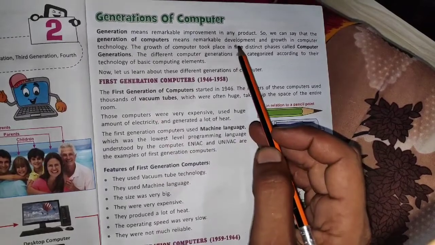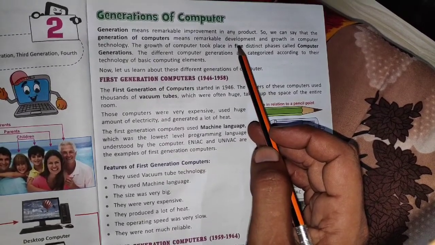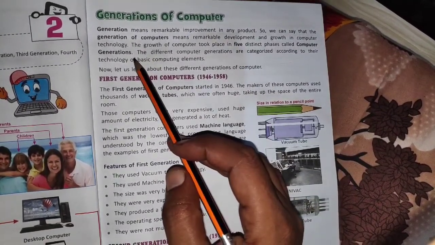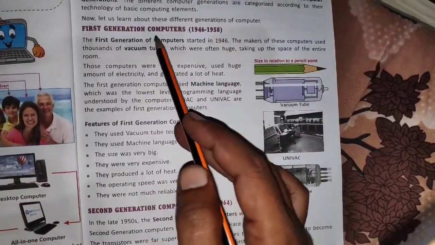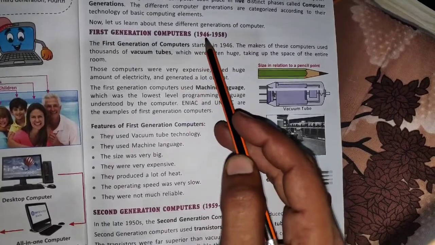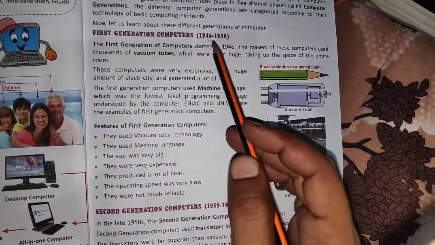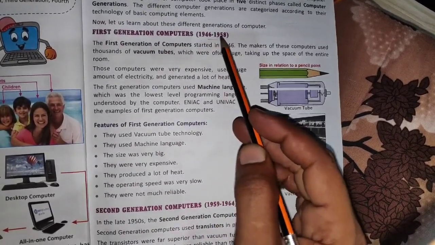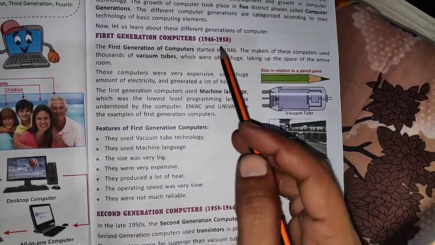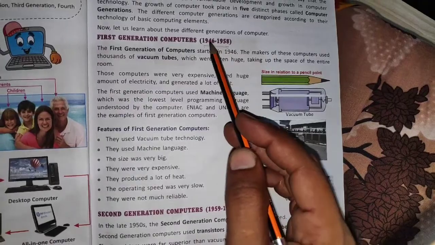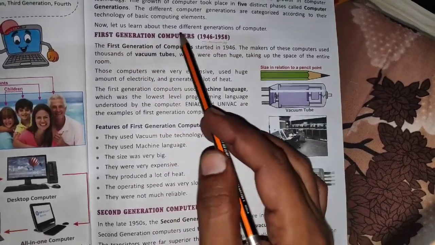There are five different generations of computer. Let's see them one by one. The first generation of computers falls in the time slab of 1946 to 1958. All the computers which were made during this time period were first generation computers.